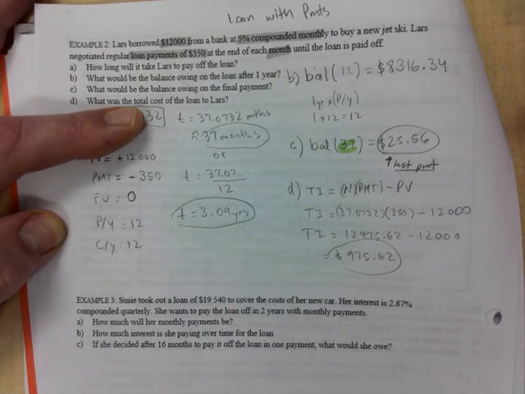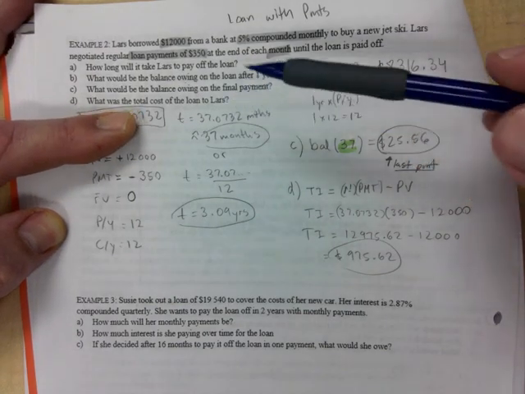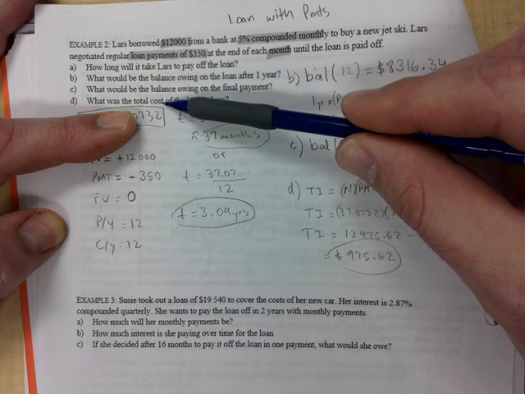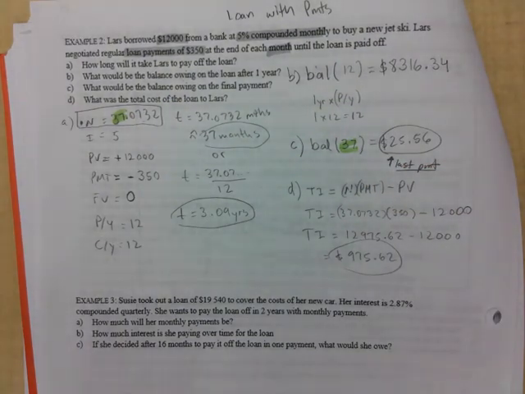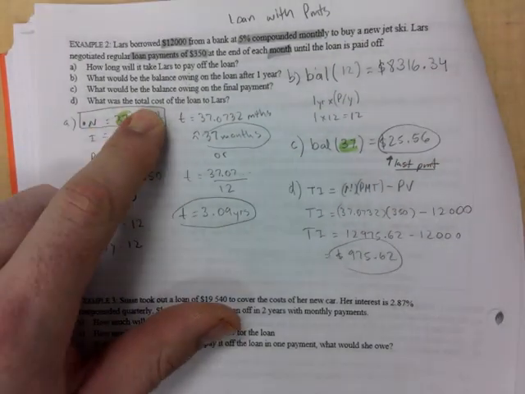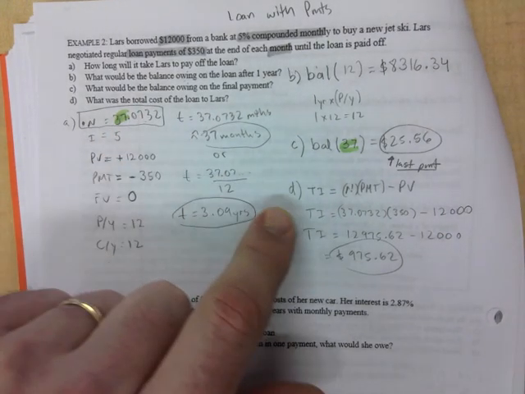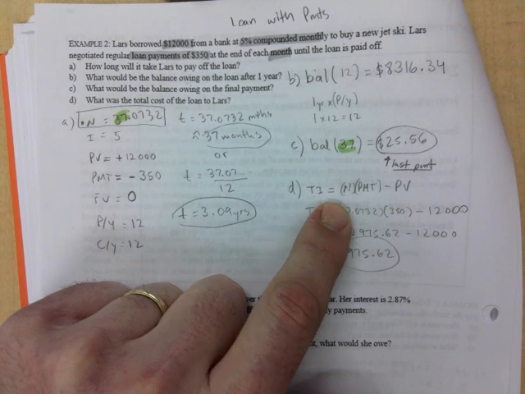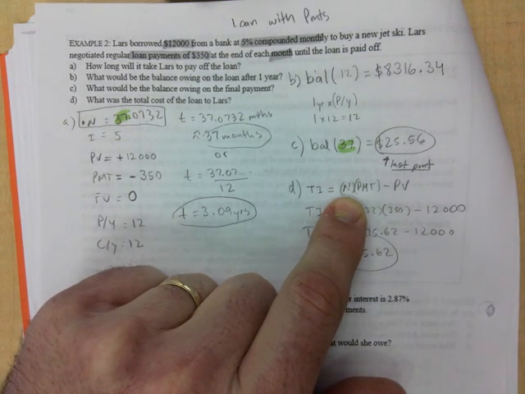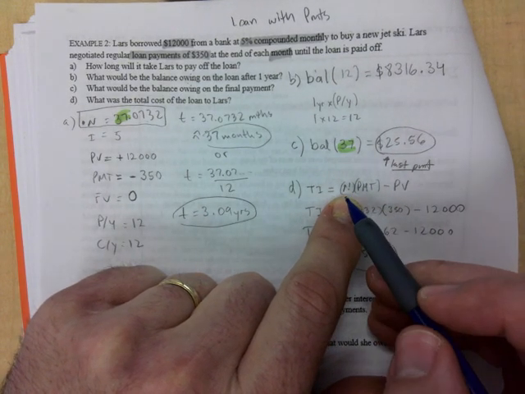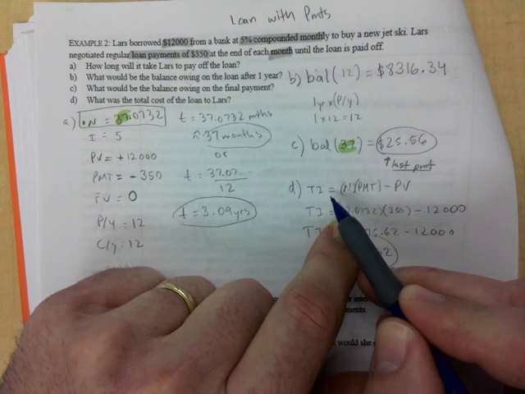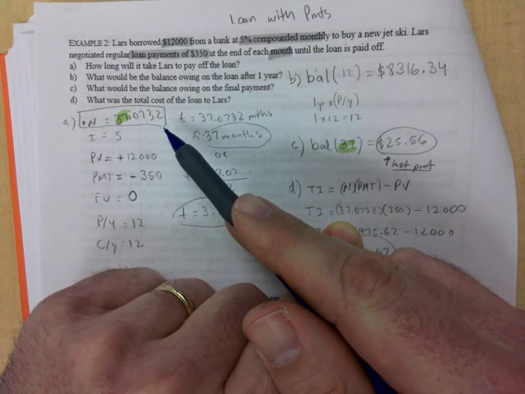What was the total cost of the loan to Lars? The total cost is not the interest earned, it's the interest that you will have paid, the finance charge, okay? So what I did here is, because payments are involved, I made 37. You can't use sum of interest because it's not a whole number, right?